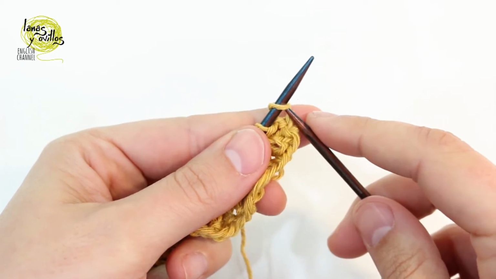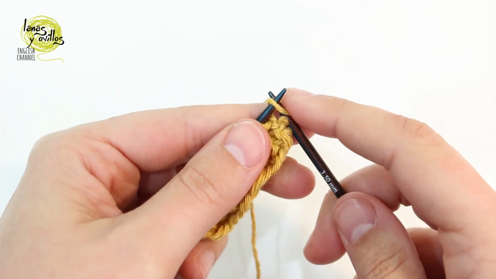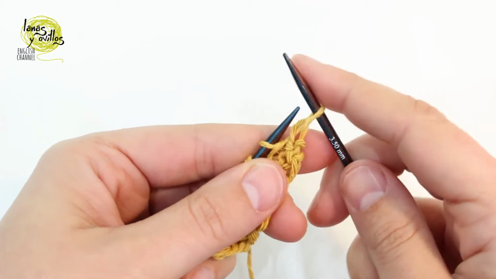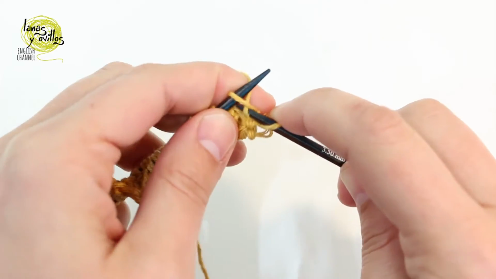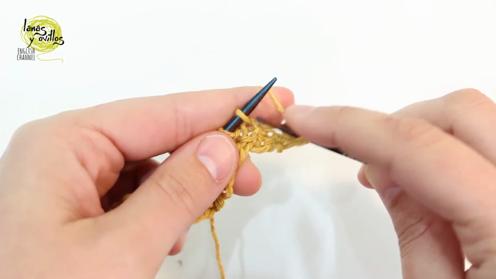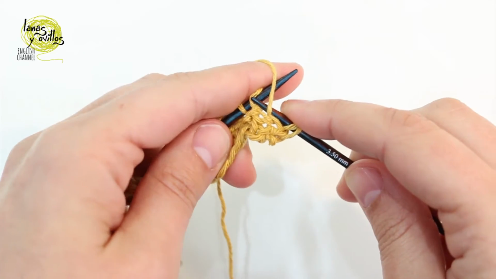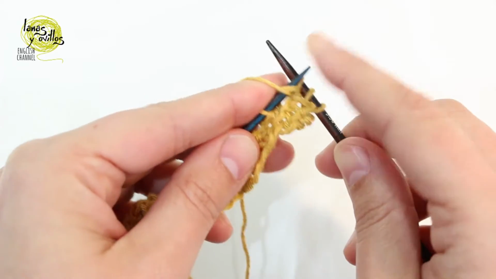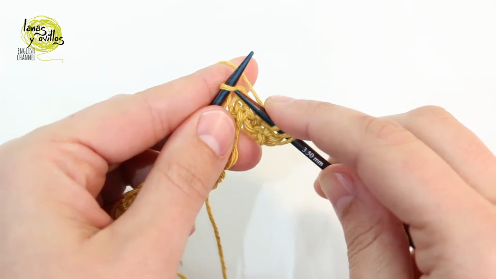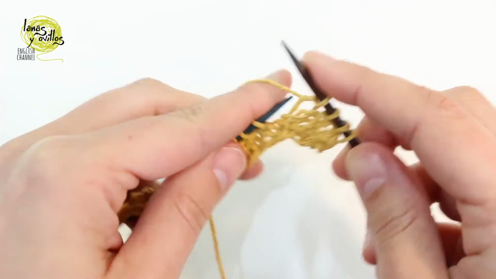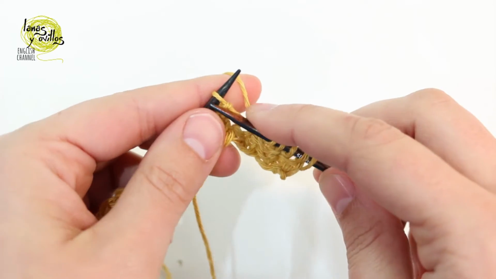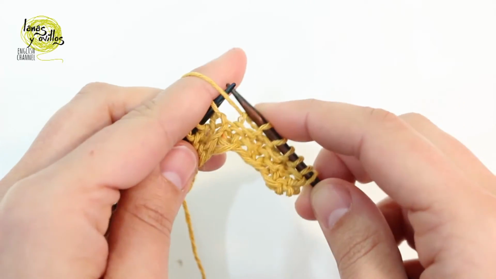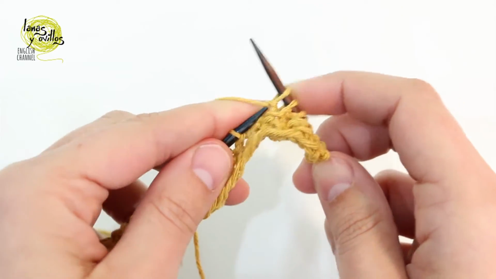Once you have the row making the same of the previous row, you have to change the stitches again. Where you find purl, you have to knit, and where you find knit, you have to purl. Purl on the knit and knit on the purl. And repeat to the end of the row.